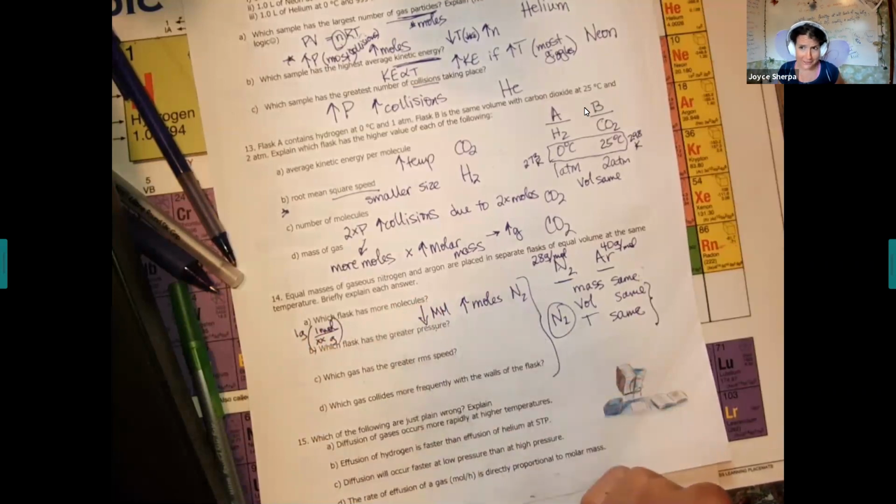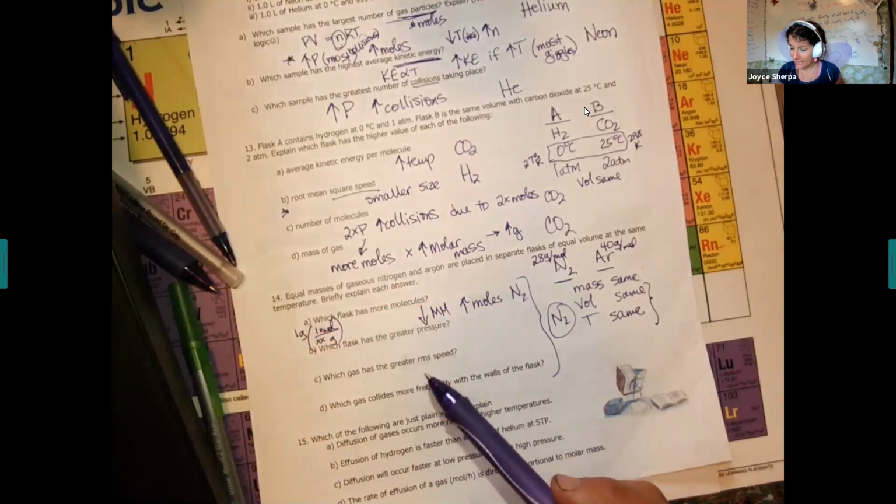These are logic questions, and some students are much better at logic questions than others. They're really good. I was always, I don't know why.